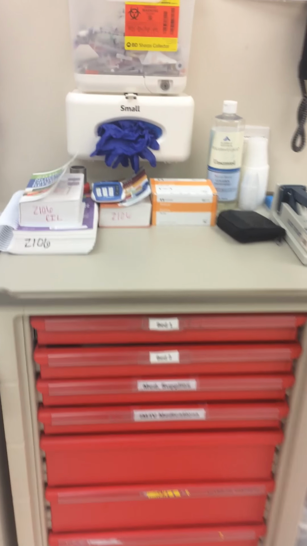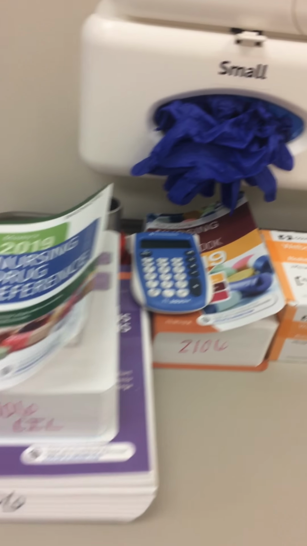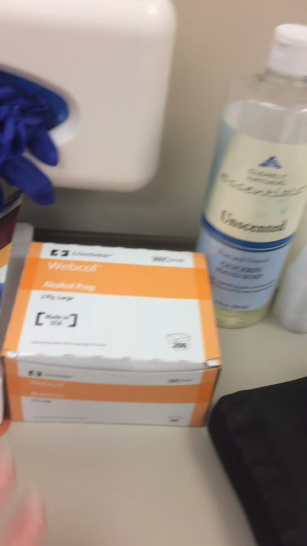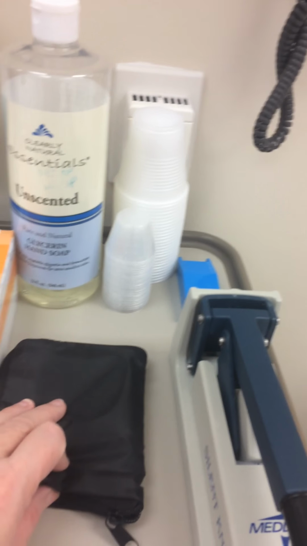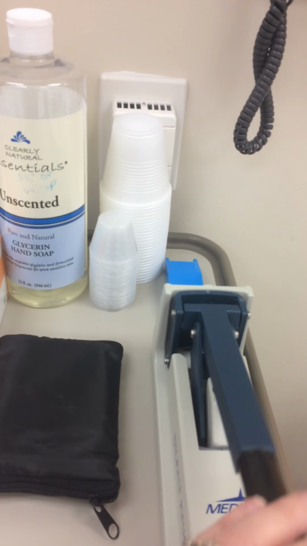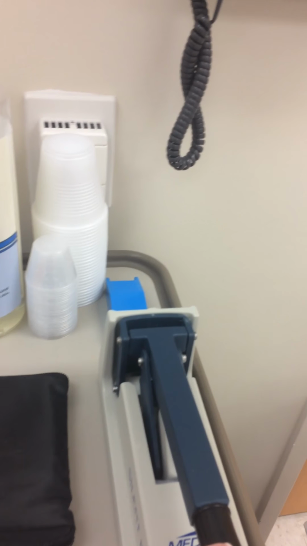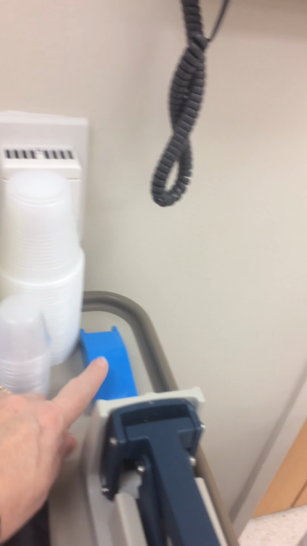On top of your med cart, you have all your resources, your drug books, your calculator. You also have alcohol. You have a blood sugar machine with a crushing med apparatus with a pill splitter, and then your cups as well.